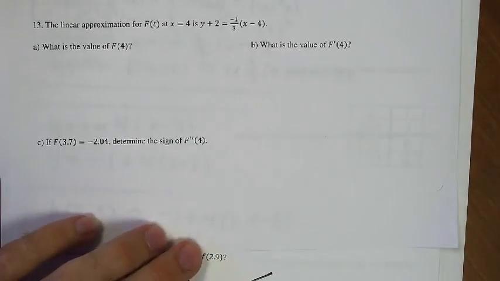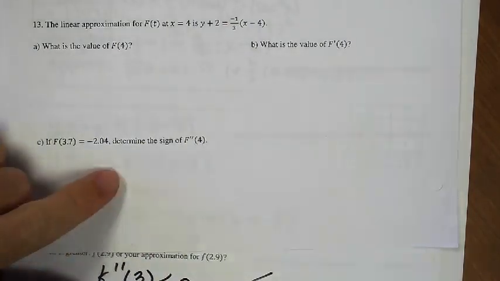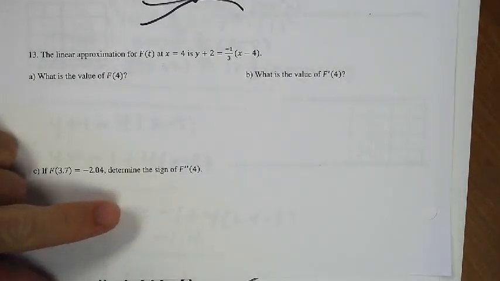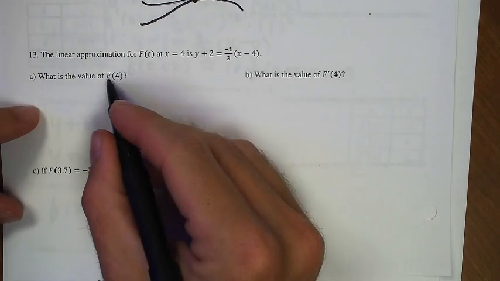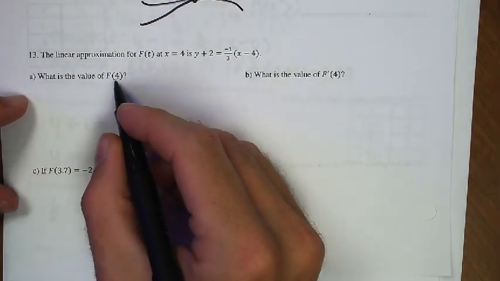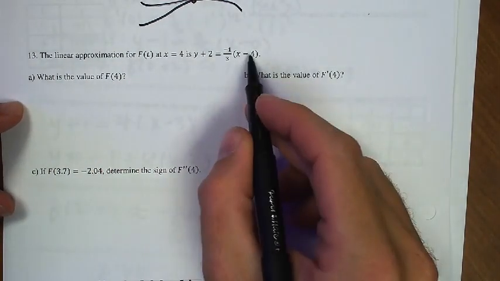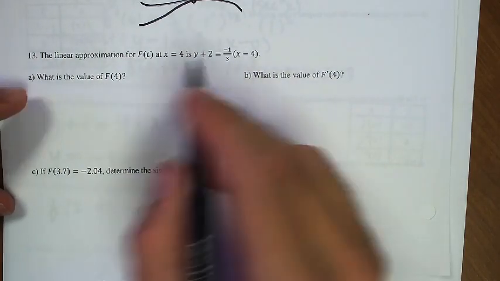Okay. The linear approximation for f of t at x equals 4 is y plus 2 equals -1/3 of (x minus 4). What is the value of f of 4? Well, it's the y coordinate of the tangent line, right? That's what it means to be tangent, it's at the point. So at x equals 4, y equals -2.